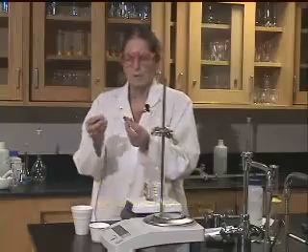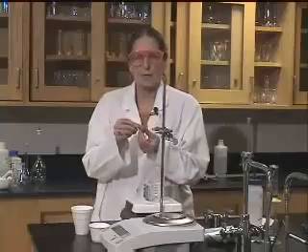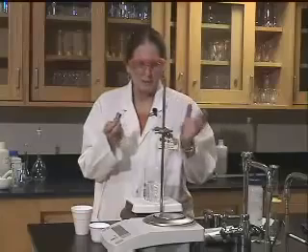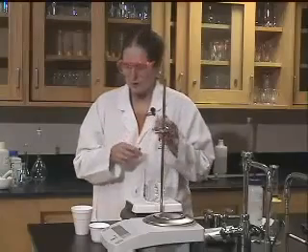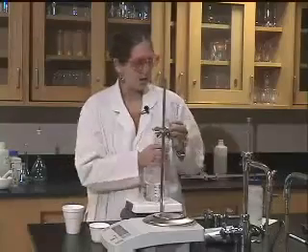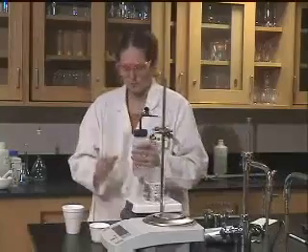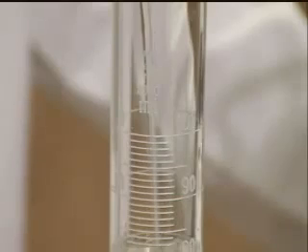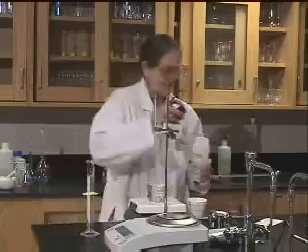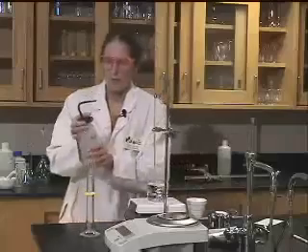What we're going to do is heat this sample to 100 degrees, or approximately 100 degrees. We'll get the exact temperature. And we're going to take 100 milliliters of water at room temperature. So let's measure 100 milliliters of water. Remember that 1 milliliter of water is 1 gram. So if we have 100 milliliters, then we have 100 grams.